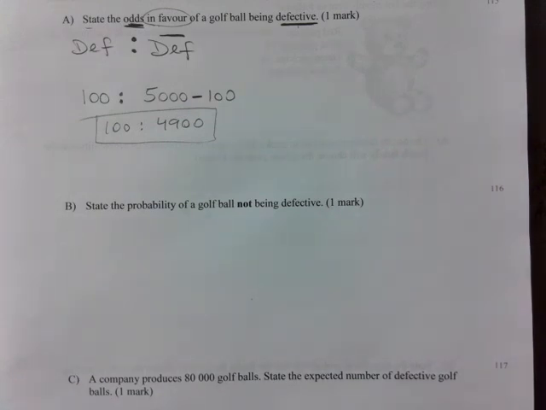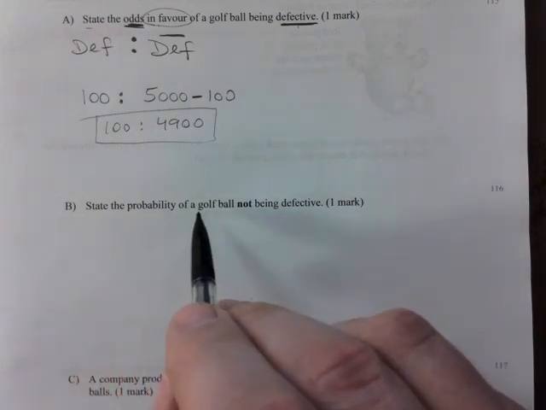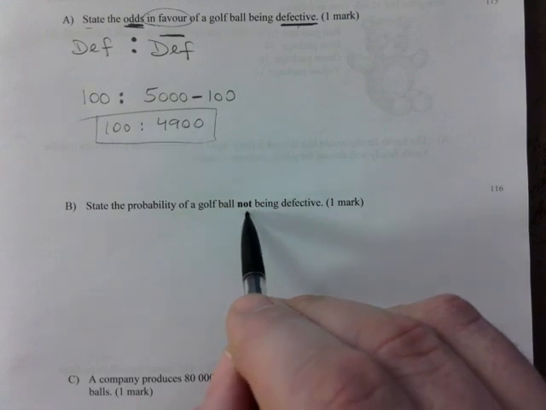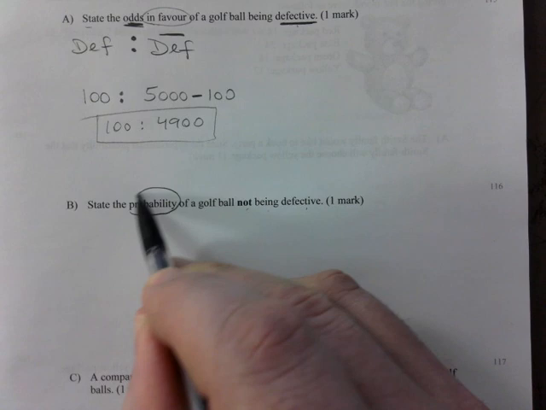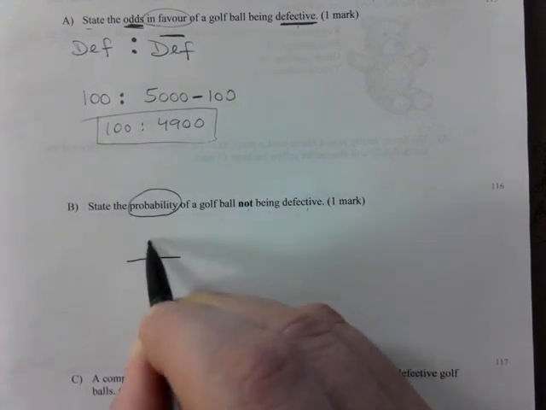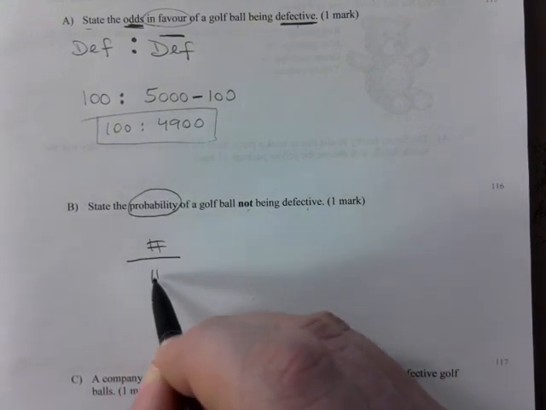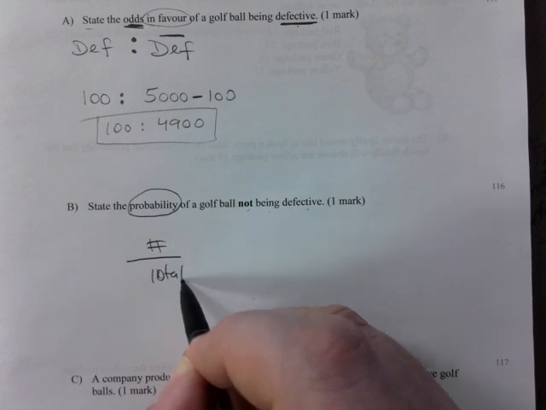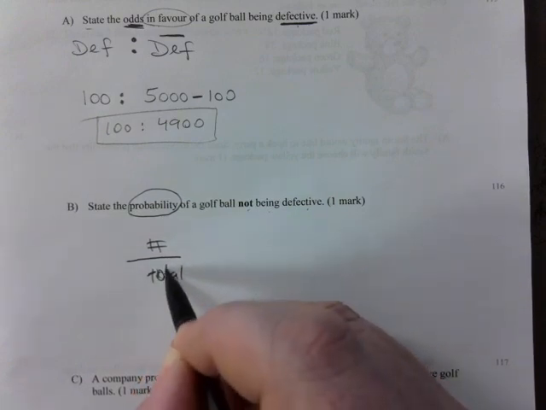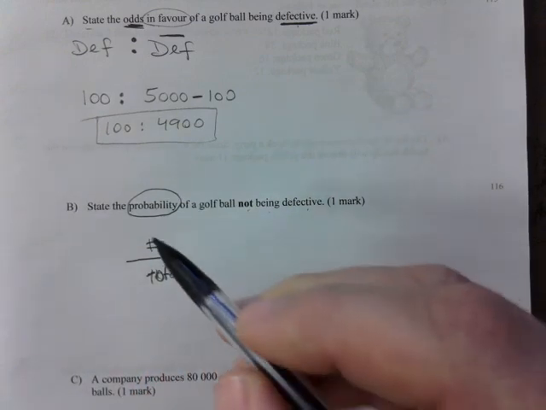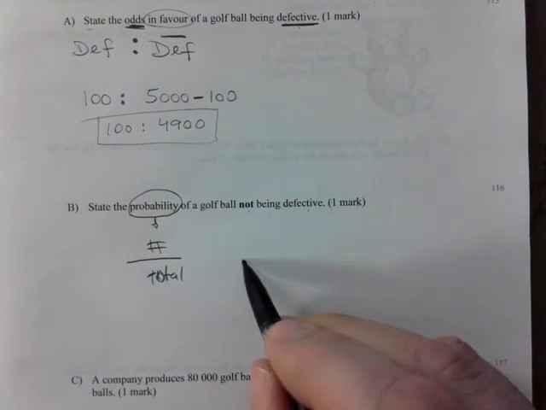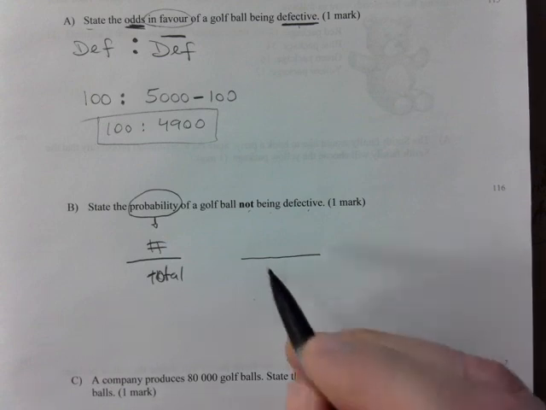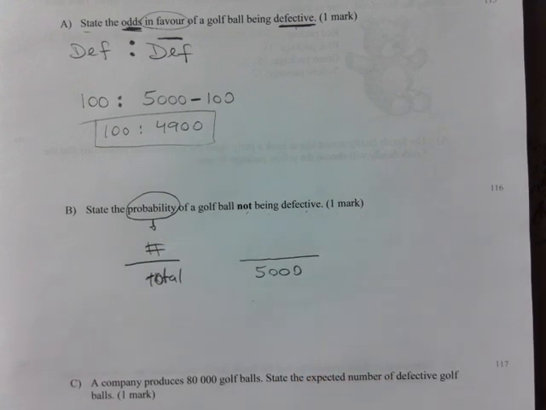Next, state the probability of a golf ball not being defective. So first of all, probability is going to look like this: a number over total. There's always the total underneath, always. So we know that the 5,000 is going to go down here, guaranteed.